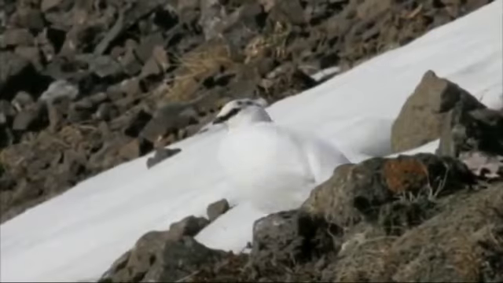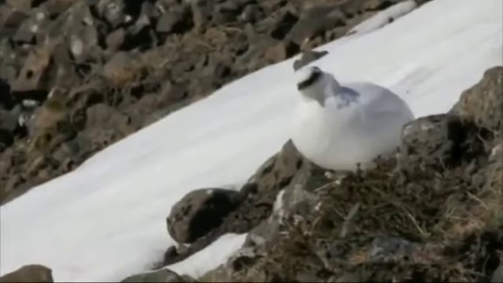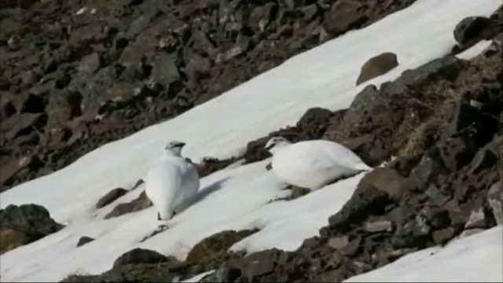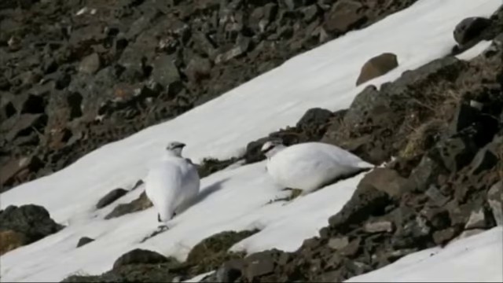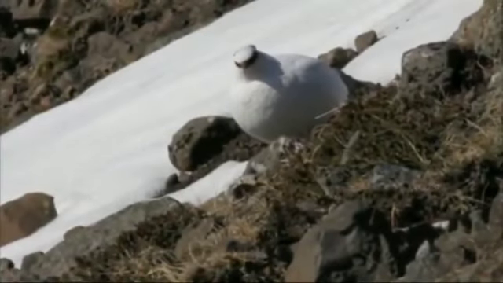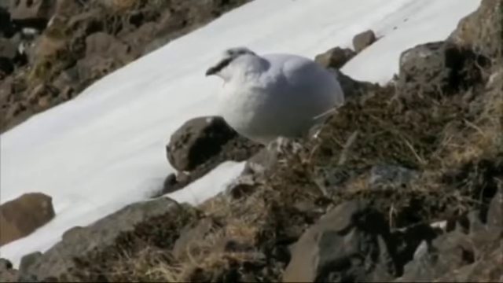Another color changer is the ptarmigan. Covered in patchy brown and white feathers in the summer, they begin to change their plumage as the days shorten. Both male and female ptarmigans will go through the winter in a coat of nearly pure white feathers. Once the snow begins to melt, bright white birds can easily be spotted by predators, and so they change back.